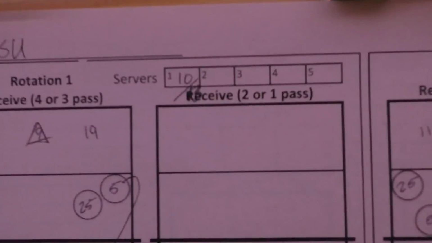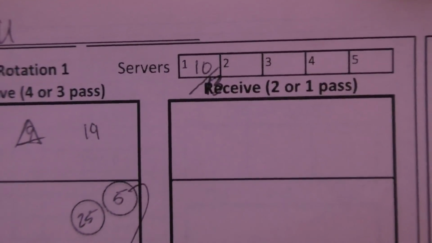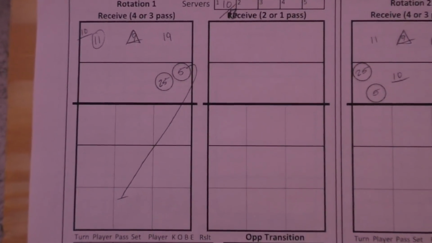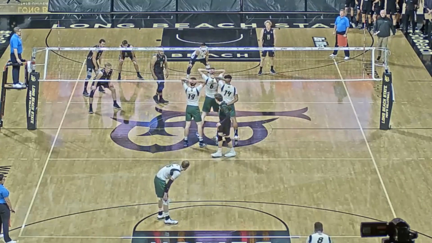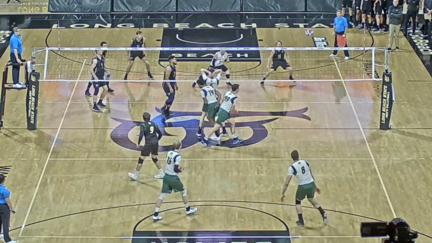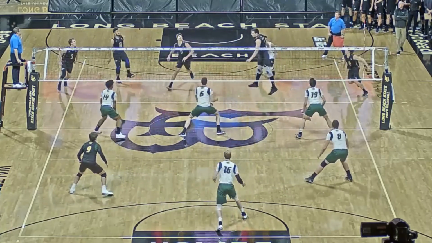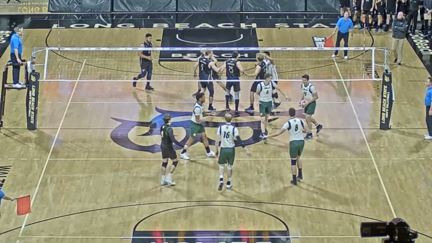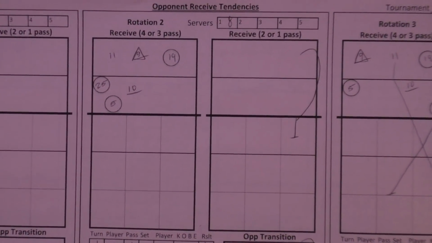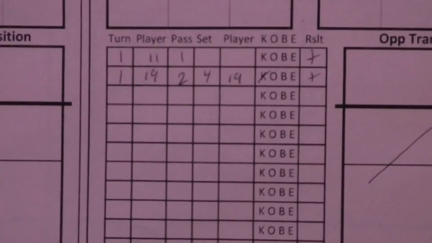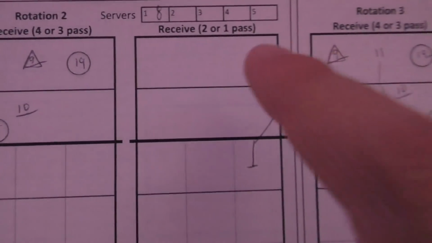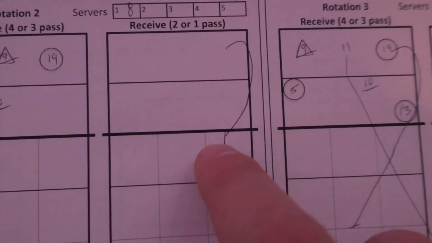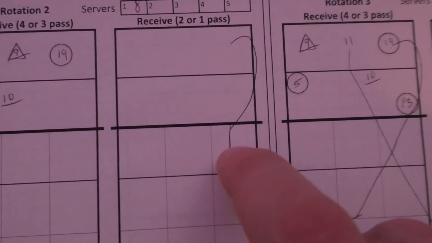Here's row 1. The only difference now is 13 is serving. I know that's hard to see. Same formation. He makes a serving error. In the next row 2, number 8 is still serving. Here's your table. They serve number 19. He passes a 2. They set a high ball to him, and he gets a kill. Now, this is different for everyone. This is what I do if it goes through our block in the seam, and that's exactly what happened.